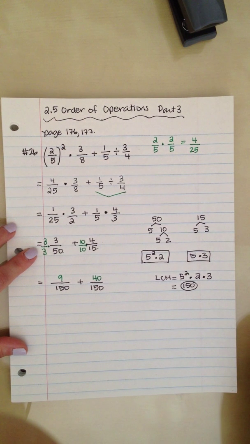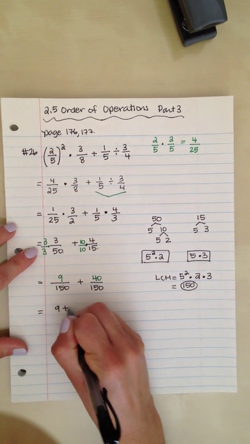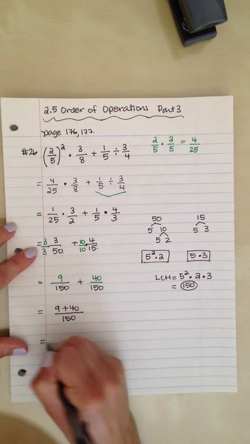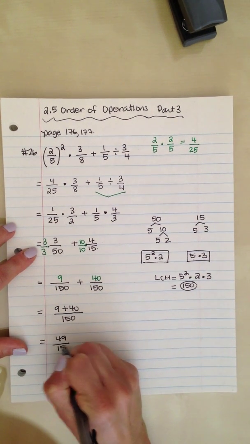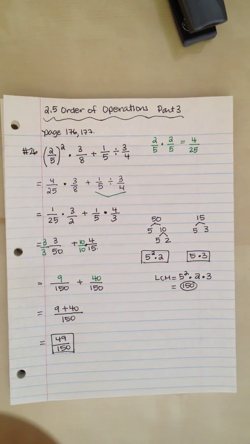And then from here we just add. So we have 9 plus 40 over 150, which gives us 49 over 150. And that does not reduce, and that would be our final answer.